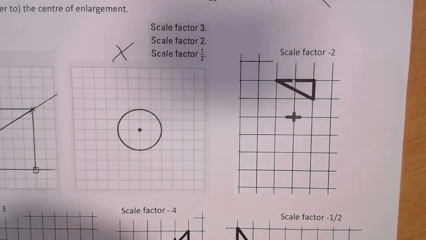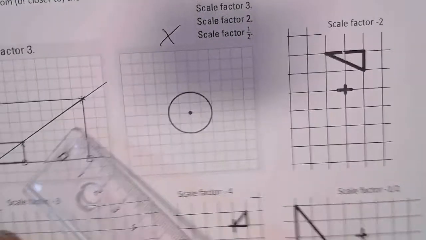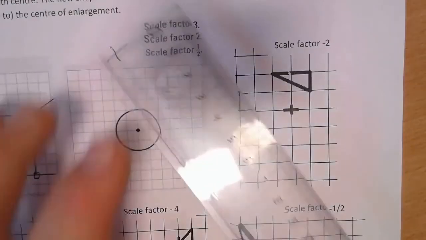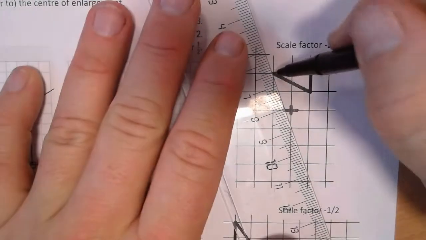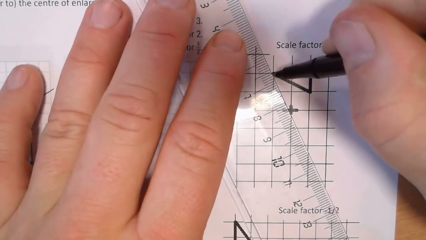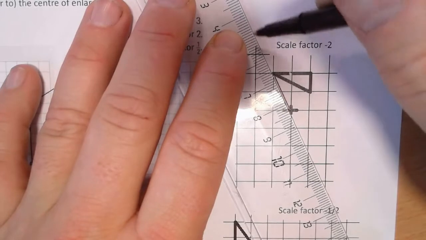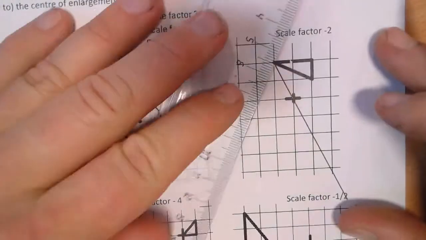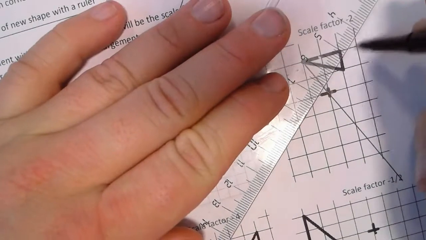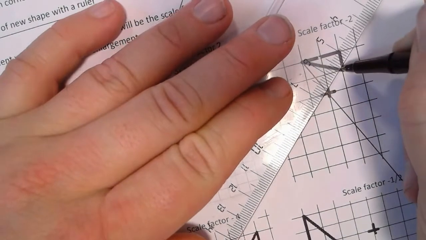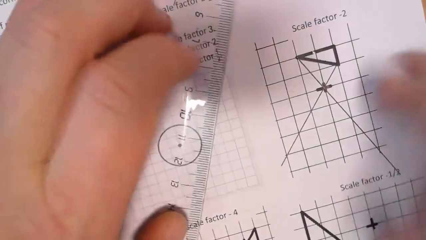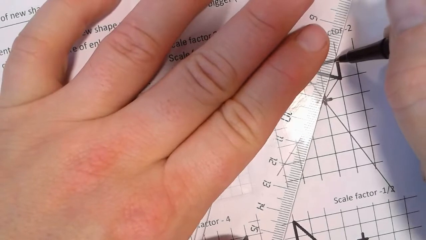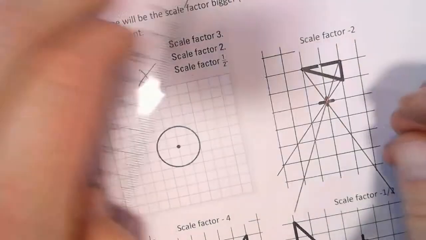If it's a negative scale factor, remember on the positive scale factor I went from the center of enlargement through the corner. When it's a negative scale factor, you go the other way. So instead of continuing the line here, I go behind the center of enlargement. With this one, and with this one, instead of continuing that way, I'm going to go behind the center of enlargement, like that.